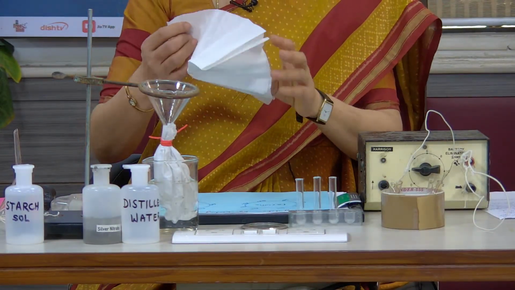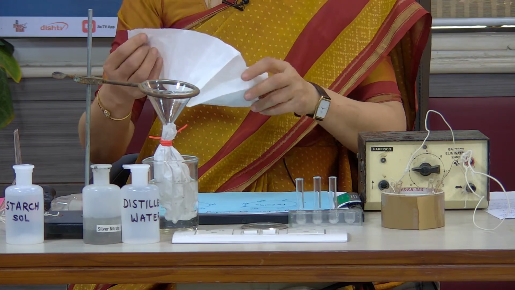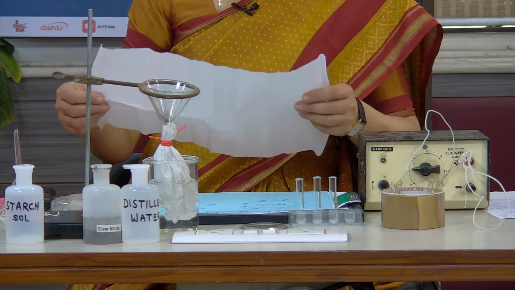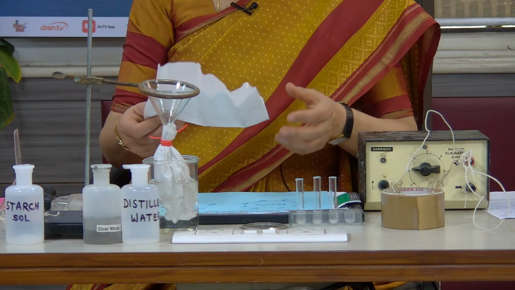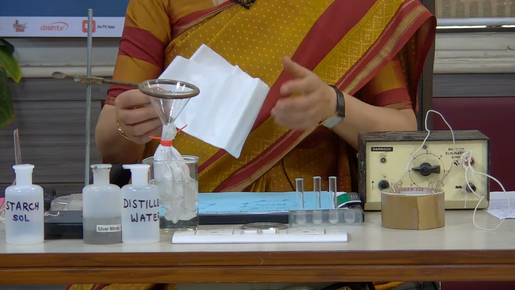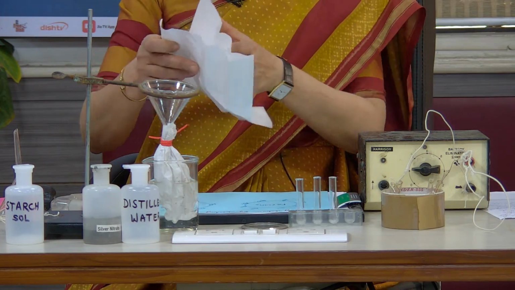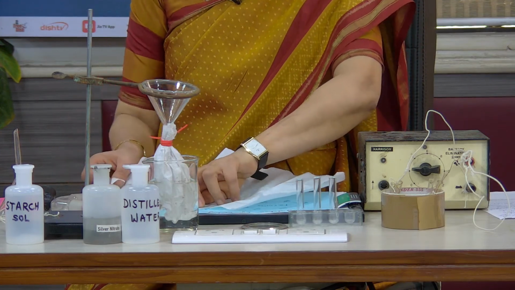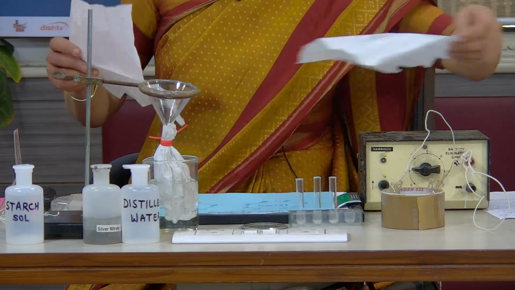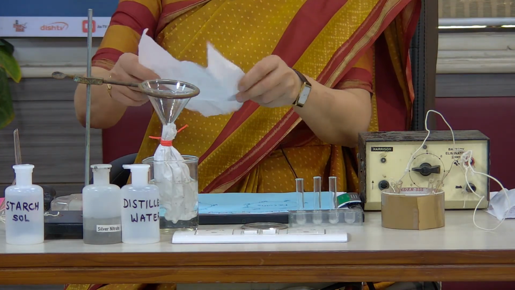This activity can be performed with parchment paper or cellophane paper, but I have taken butter paper. It is available easily in the local market, and it was there in my lab. So what do you do? You make a pouch of it. I'll reduce its size, and now it is of small size, and you can make a pouch of it.